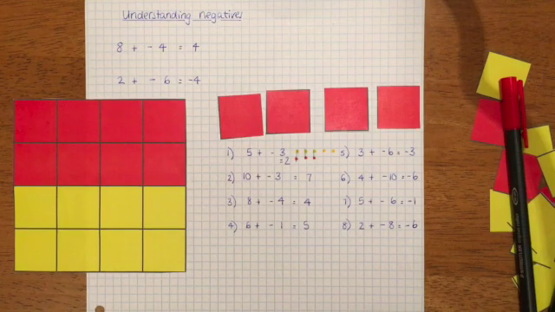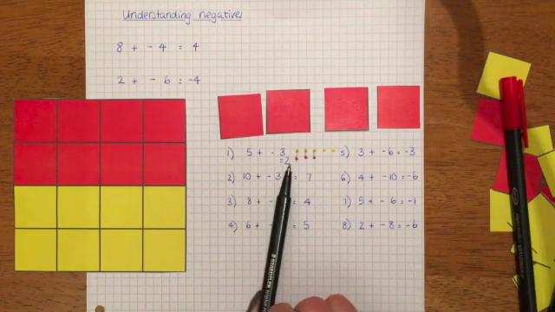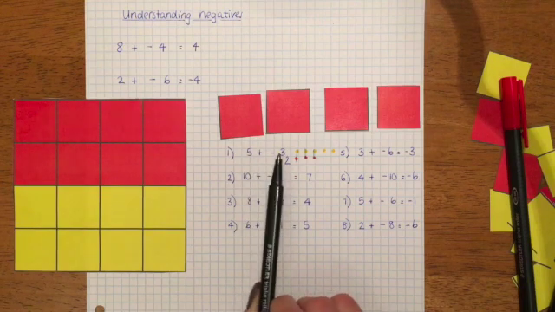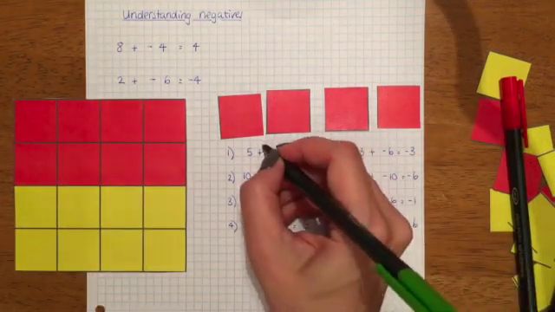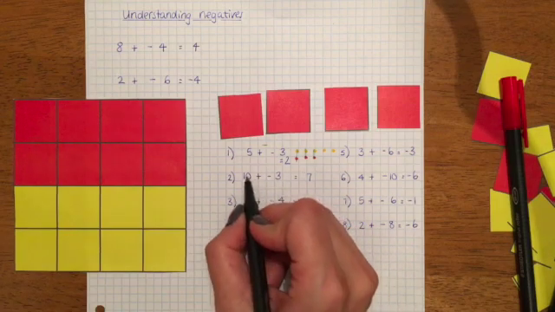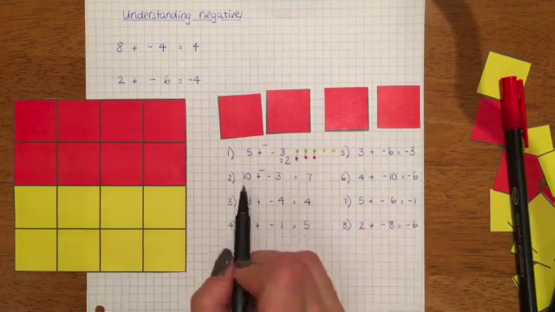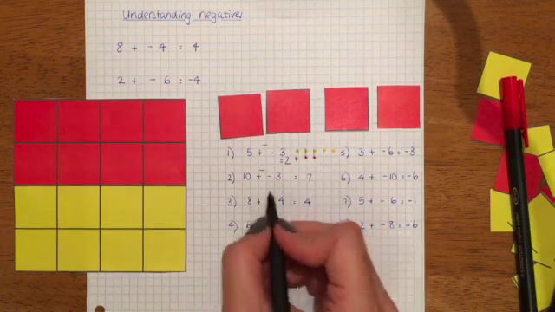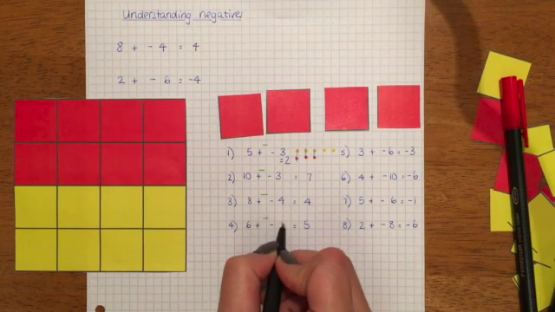So can we come up with a rule now? Let's have a look at the links between the numbers. We've got a 5 and a 3 and we get an answer of 2. What could we do with 5 and 3 to get the answer 2? Well, we would take away, wouldn't we? 5 take away 3 makes 2. Does it work on the next one? We've got 10 and 3 and our answer is 7, so again 10 take away 3 is 7. Does it work on the next one? Yeah, 8 take away 4 is 4. 6 take away 1 is 5.